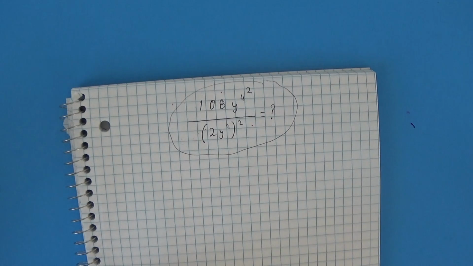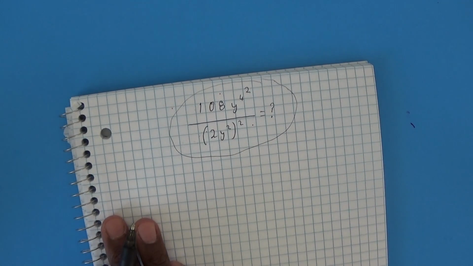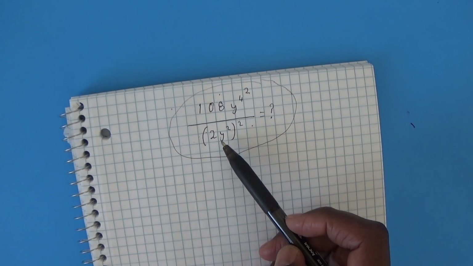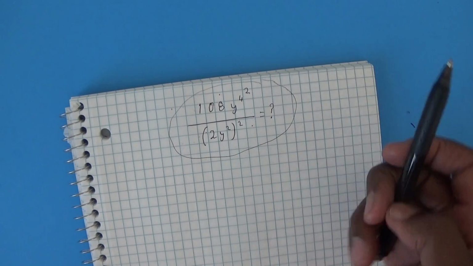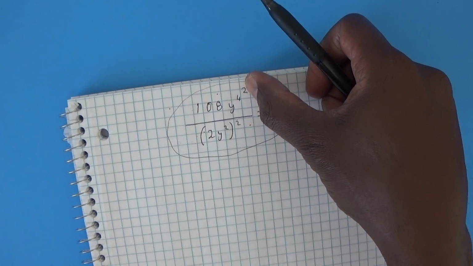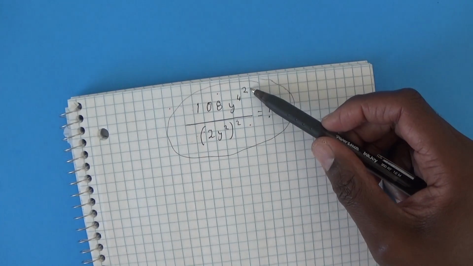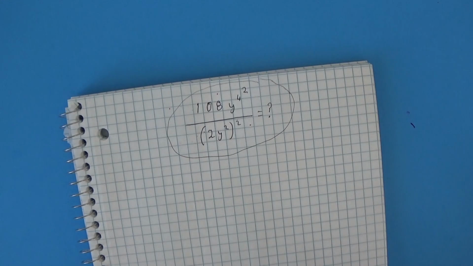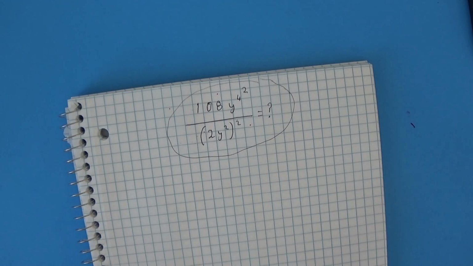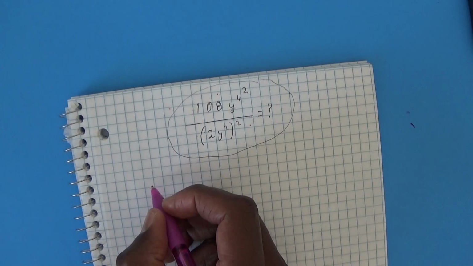But first of all, I will start with a simple one just to help you grasp the concept. I have a little one which looks almost the same. It's only that it is not to the power of 2. You will see the difference. The only difference is the power of 2. Okay, I will start with a simple equation which is almost the same.